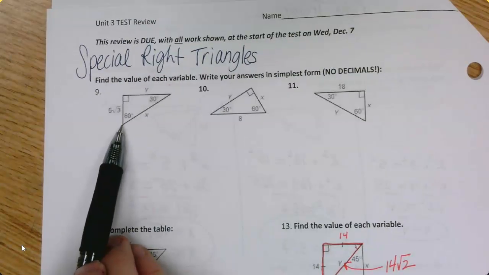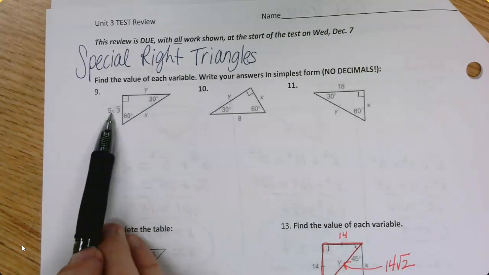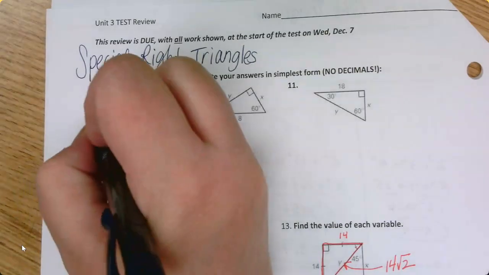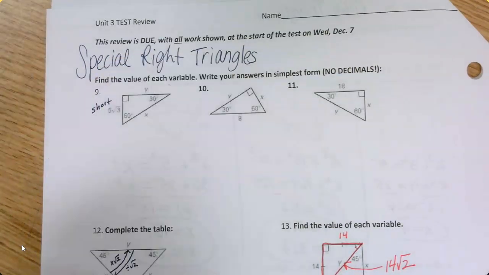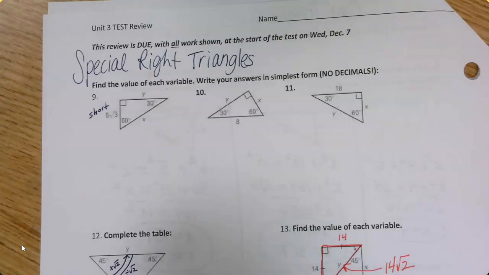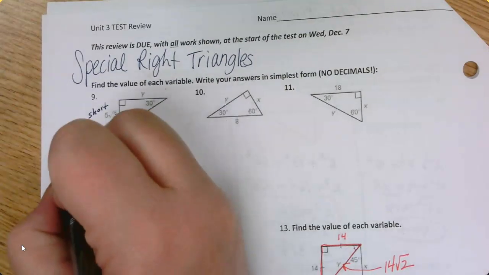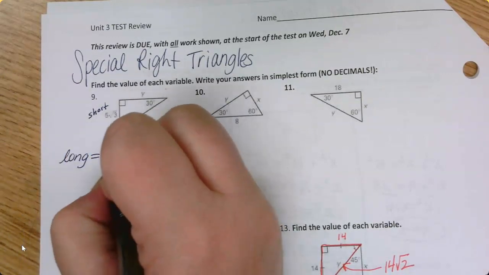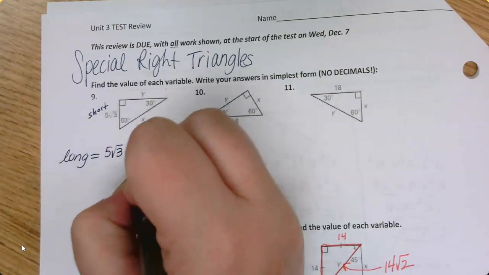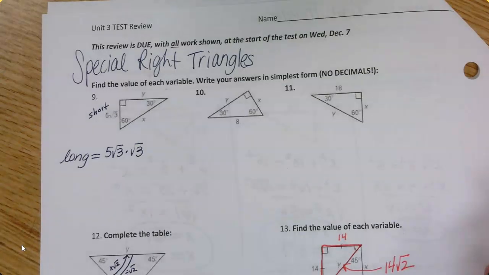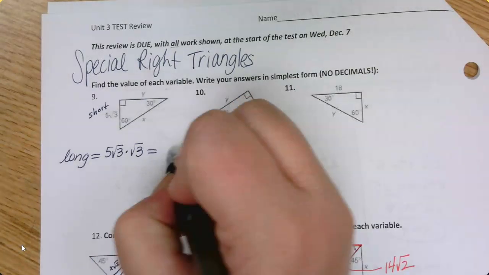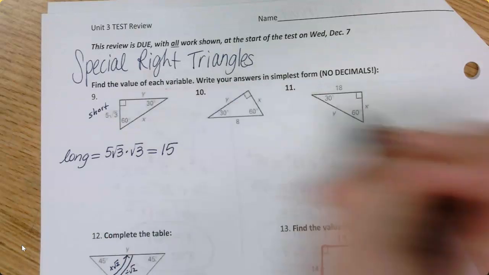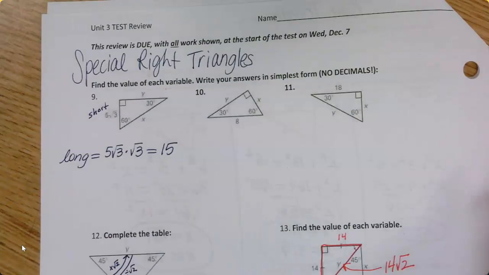First thing I need to figure out is where is my short leg, where is my long leg, where's my hypotenuse? In this case, across from the 30, that's my short leg. So I'm starting with the short leg, which is where I like to start. Short leg times square root of 3 will give me the long leg. So 5 root 3 times square root of 3. That's going to be 5 times 3, which is 15. Use the calculator if you don't believe me.